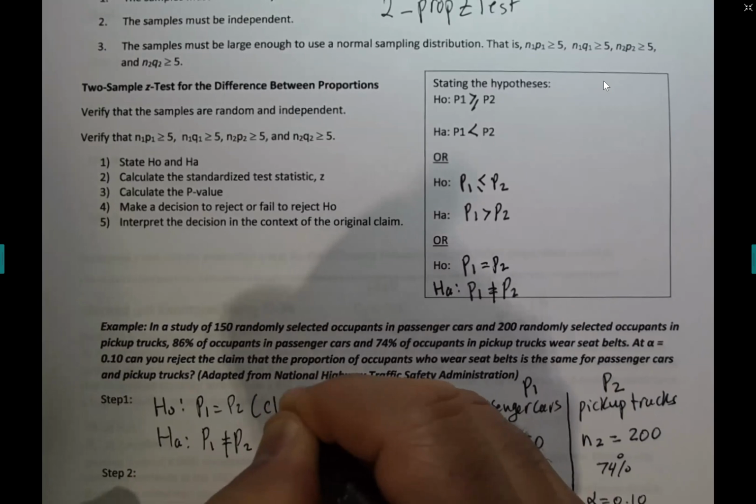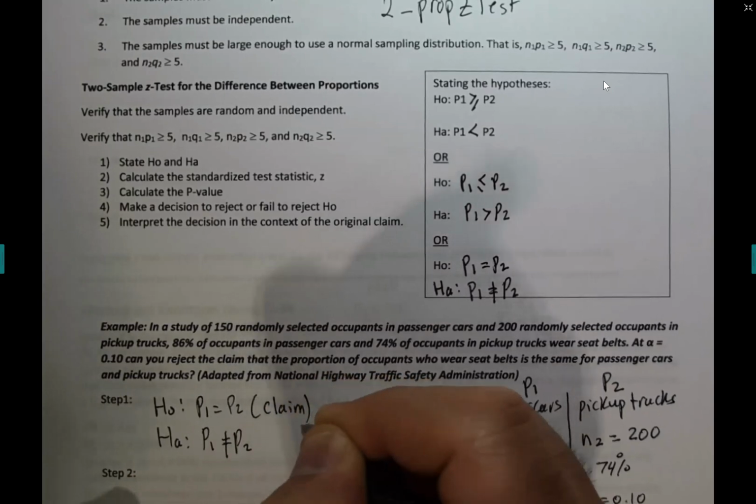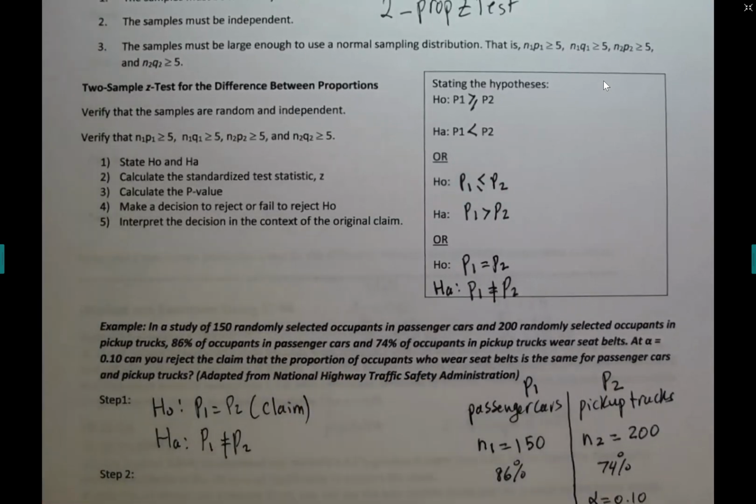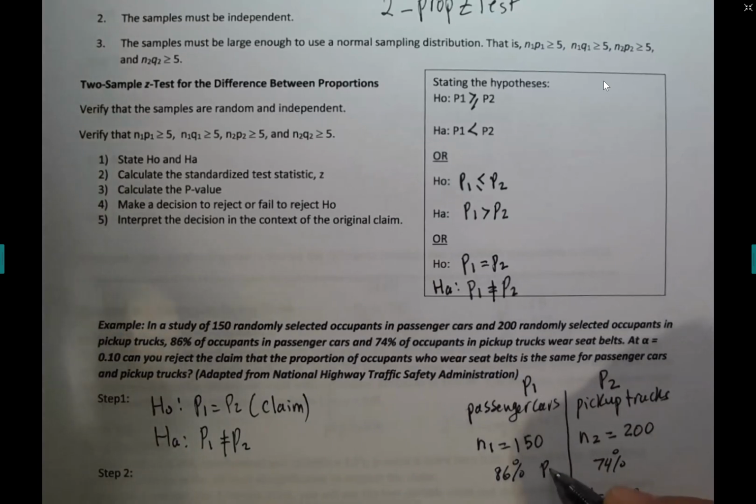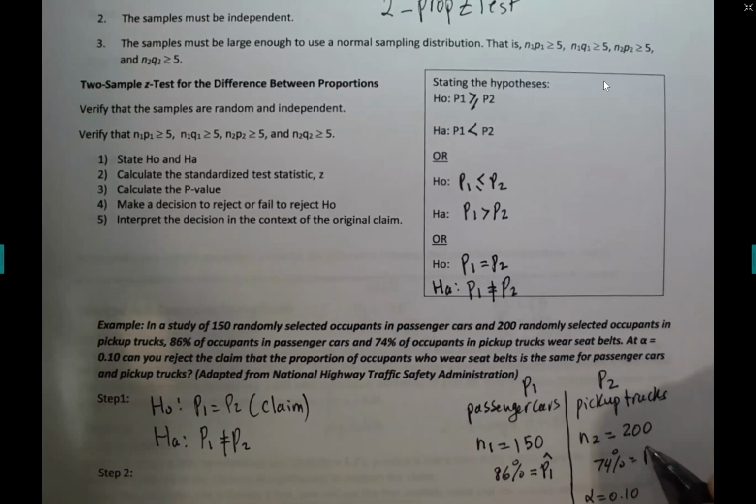And the claim is right here. So this time, the claim happened to be in the null hypothesis. Okay. Now, what is the 86% and what is the 74%? The 86%, guys, it's a proportion from the sample. It's called P1 hat. And this is called the P2 hat.